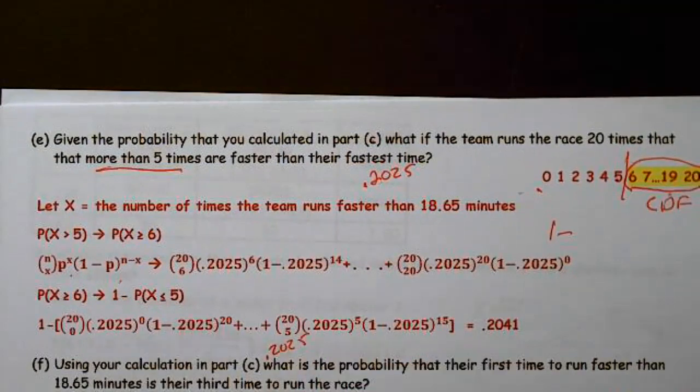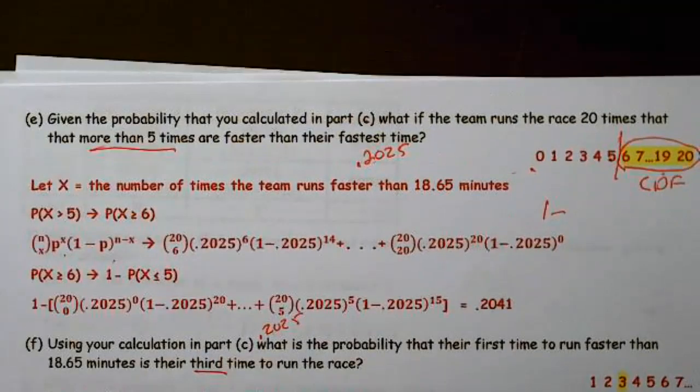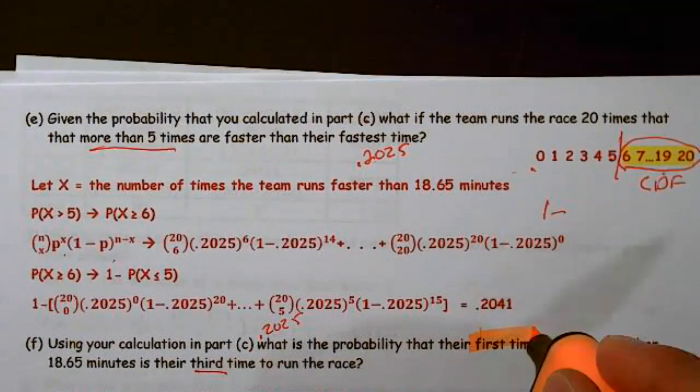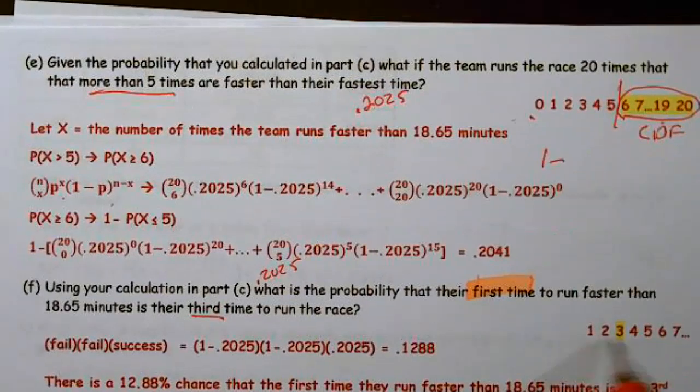What's the probability that their first time to run faster than 18.65 is their third time to run the race? All right, so a couple of key words. If I see the word first, not always the case, but 90% of the time this is a geometric. And they want it to happen on the third time. So basically 1, 2, 3, all the way to infinity, it needs to happen on this specific event. I want my third one to be my first success. That means I need 3 blanks. This needs to be a fail, this needs to be a fail, and this needs to be a success.